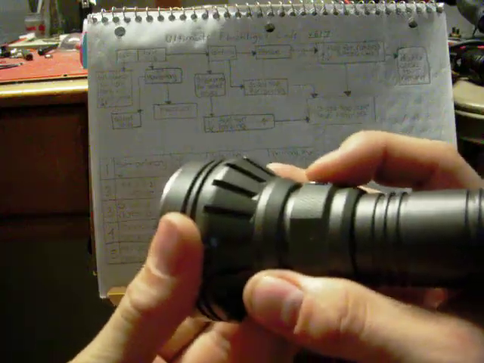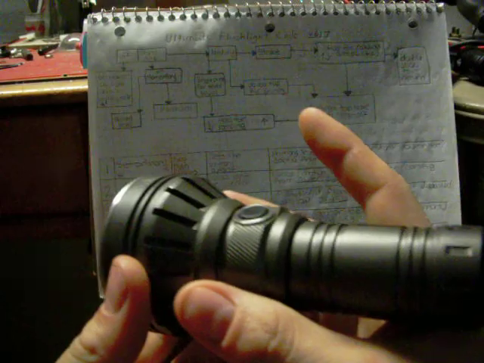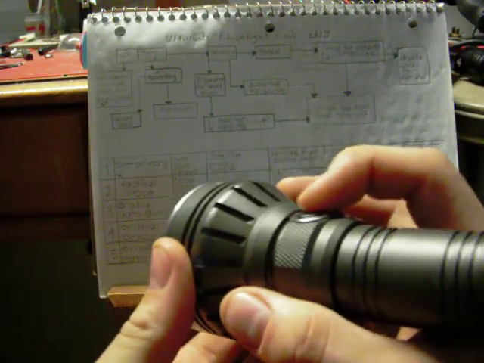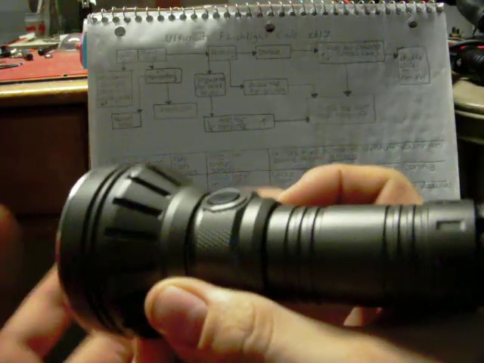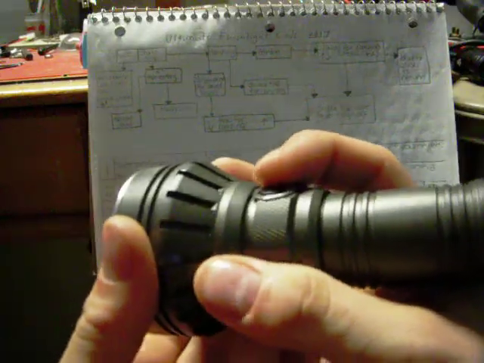So let me show you. Hold the button for strobe. Now press hold for momentary max. Now release. Now here's the really cool thing. Turn the light back on, and it's still in strobe. It didn't reset the memory. To exit strobe, you do a double click.